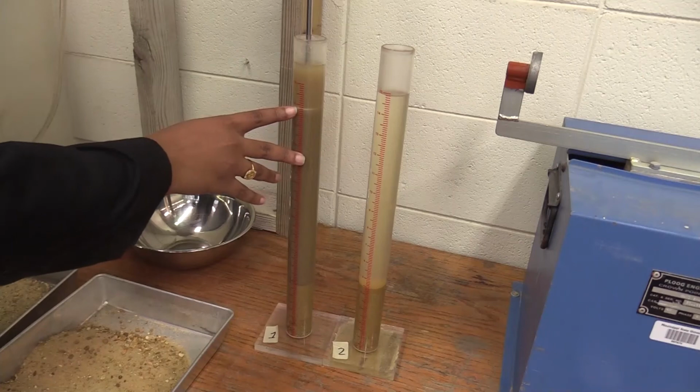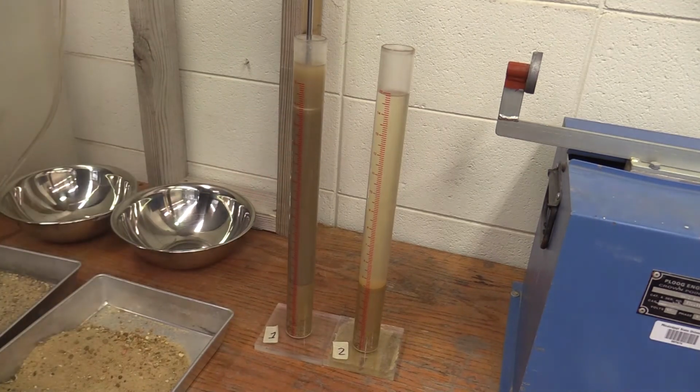This reading on the white line of the foot assembly is our sand reading. It is important to make sure that we subtract 10 from this reading.